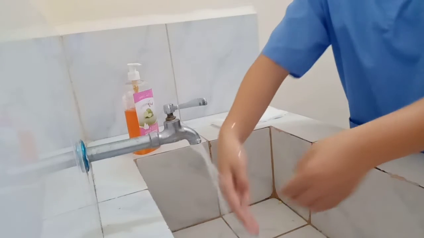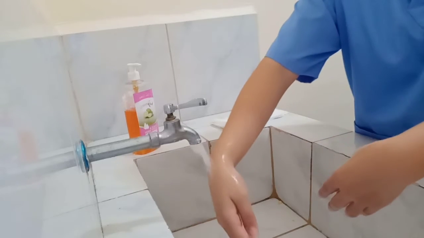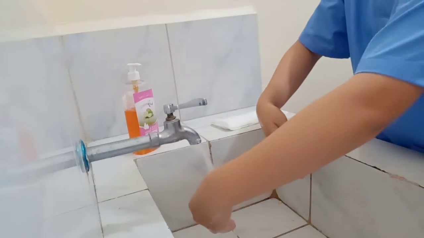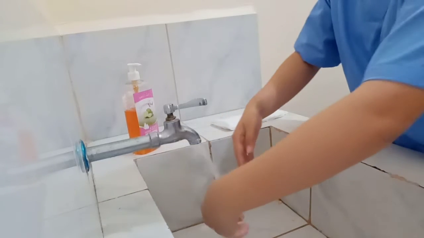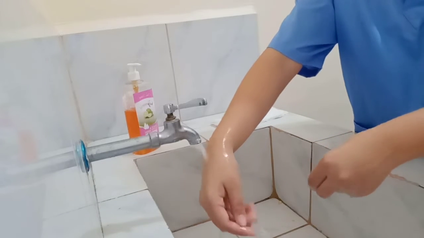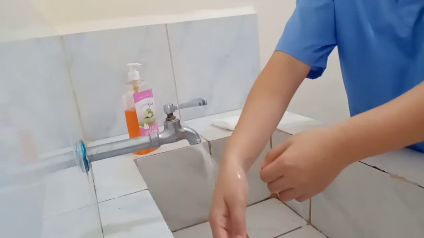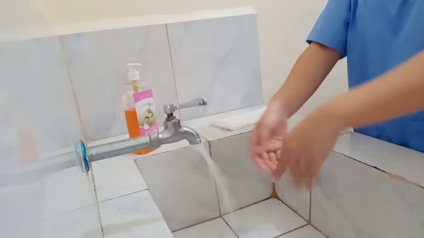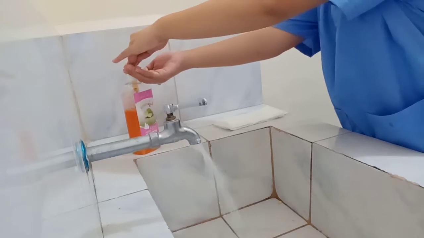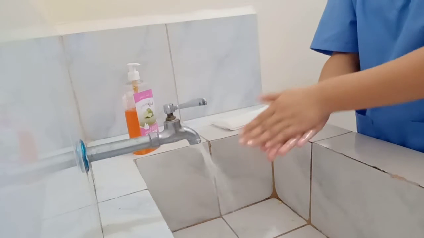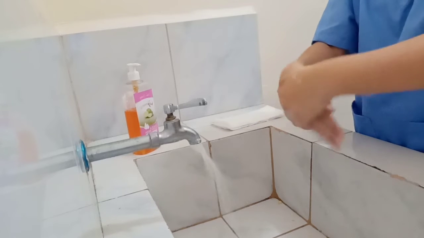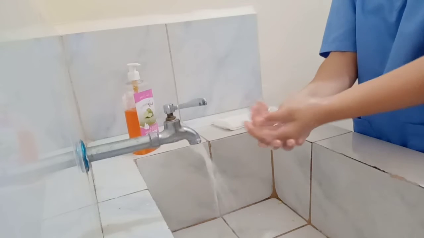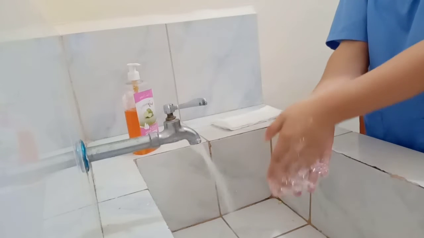Next, we will wet our hands and wrists and make sure that our hands and fingers are below our elbows. This is because in the clean technique, our hands and fingers are considered more contaminated than our elbows. So by the principle of gravity, our hands and fingers are lower than our elbows. After wetting our hands, we apply an appropriate amount of antiseptic soap and rub our hands together. We wash our hands properly for at least 15 to 20 seconds, keeping our fingertips down.